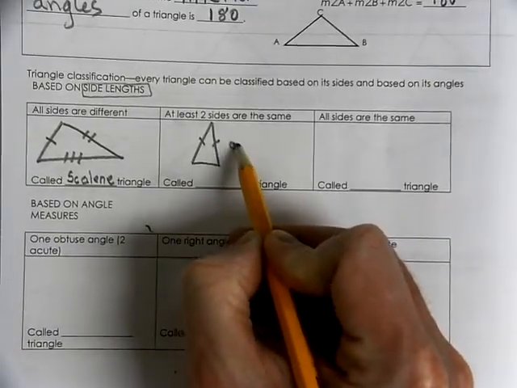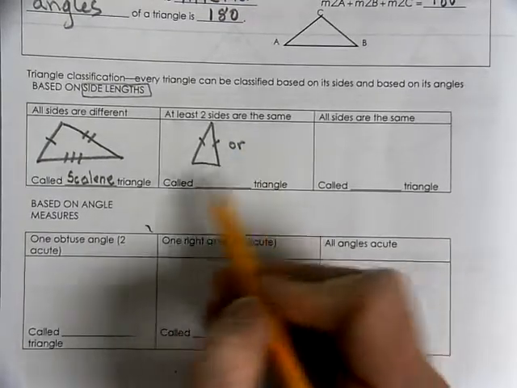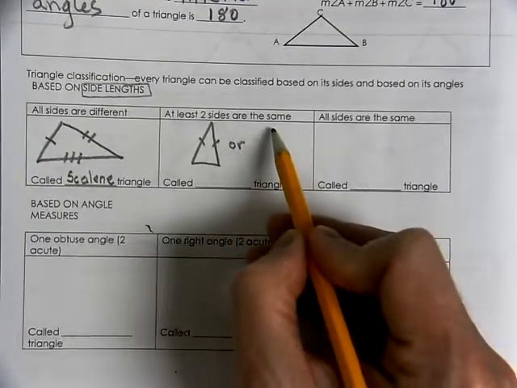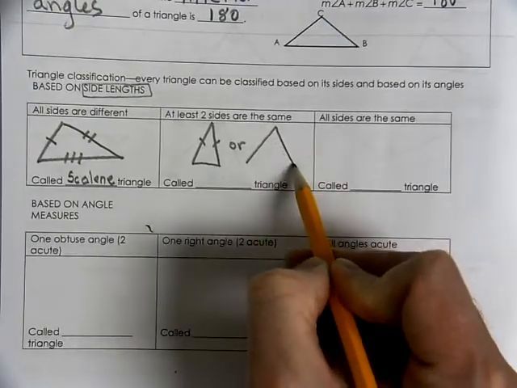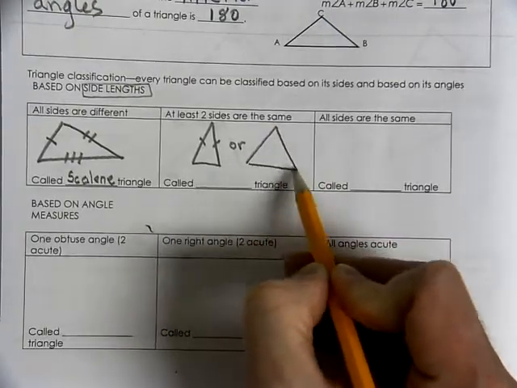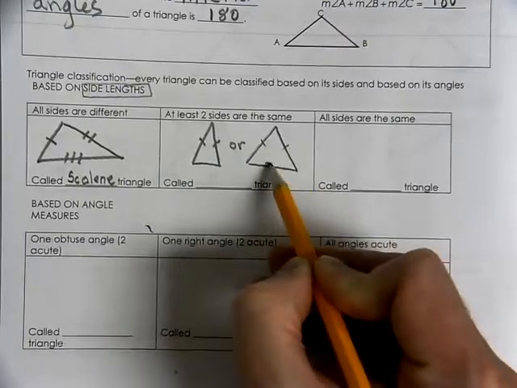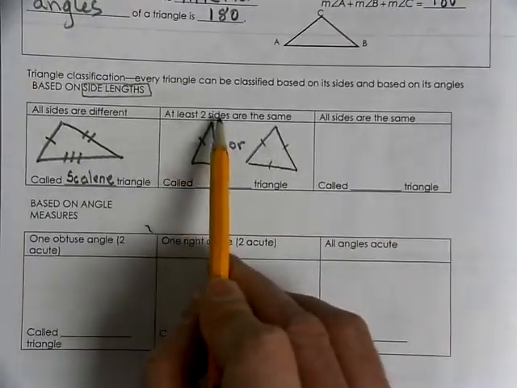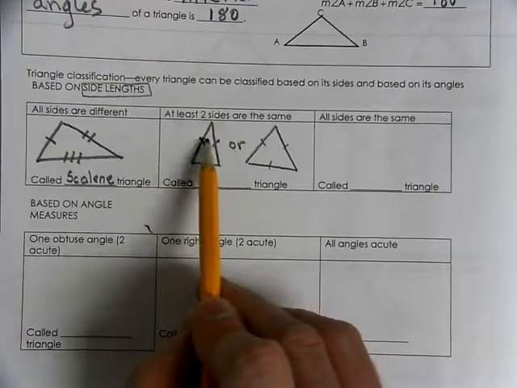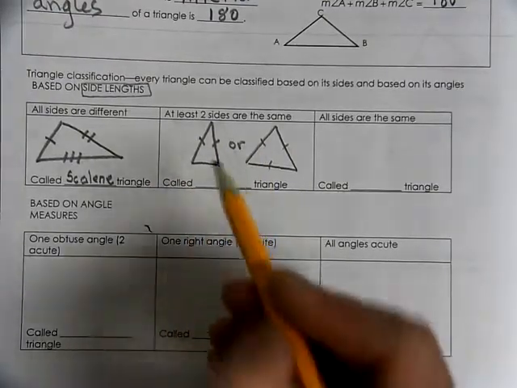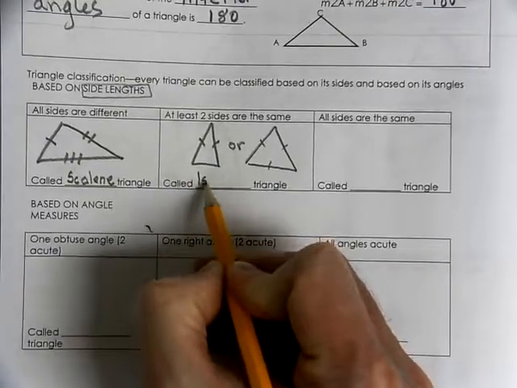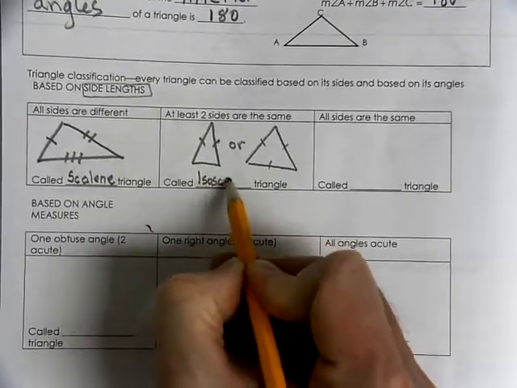It would also be considered isosceles triangle if all 3 sides were the same. At least 2 means that 2 sides are the same, or three sides are the same, these are going to be called isosceles triangle.